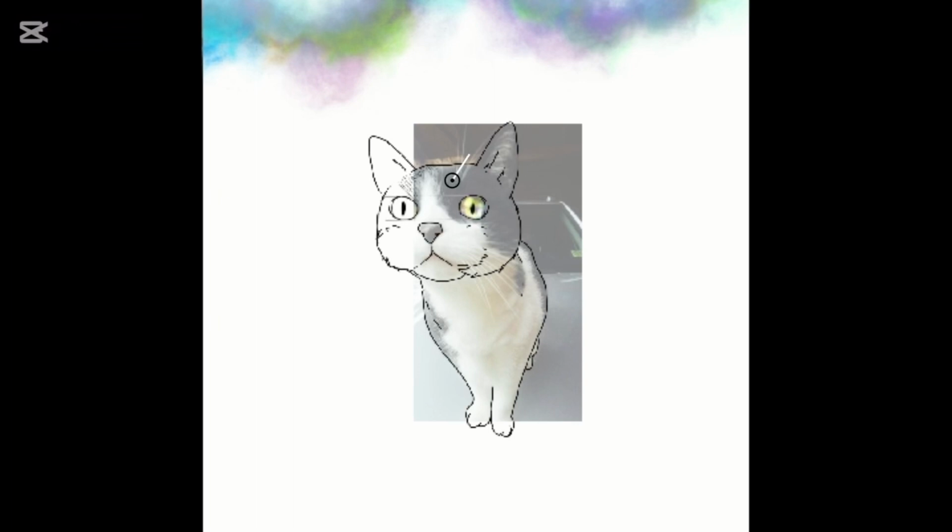Now that we have the lines, we can start with the fur. I always go from dark to light, like when I'm tattooing. So black fur comes first. And I'm using hair-like brushes for this.